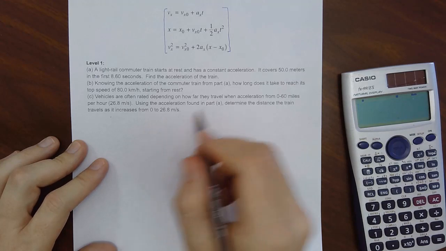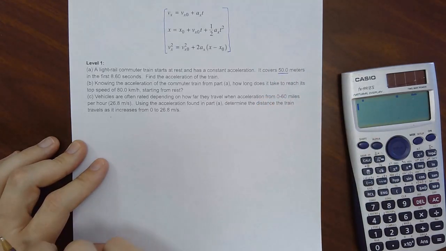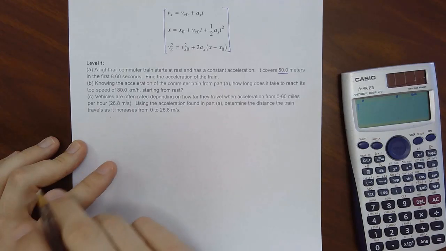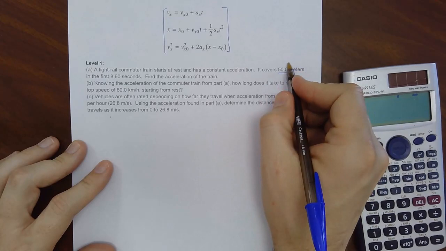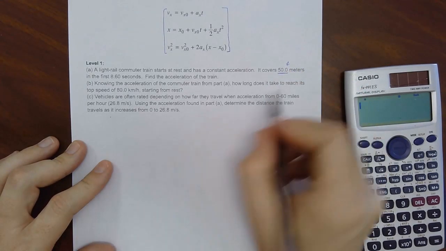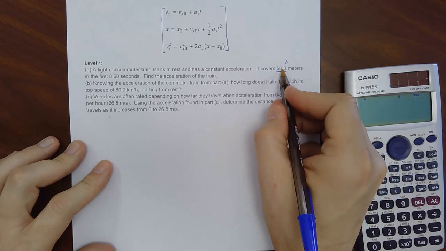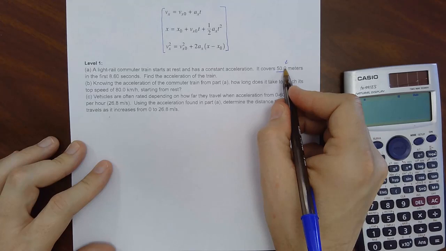Just a couple of notes here. The first thing I want to mention is notice that this is 50.0, and you may be like, well, that's weird. Why is it 50.0? Well, because that means that it has been measured precisely to this place. So 50 meters with a dot would say it was measured correctly to the nearest meter. This is at least to the nearest decimeter.